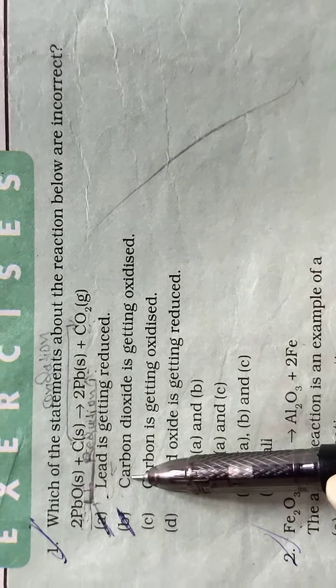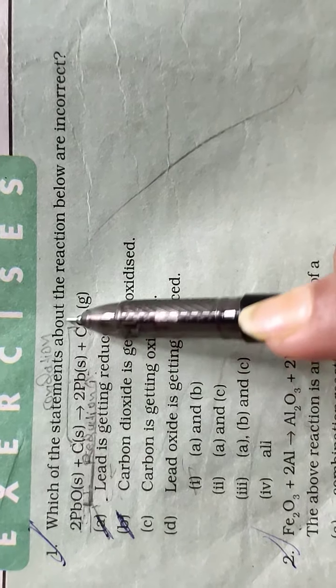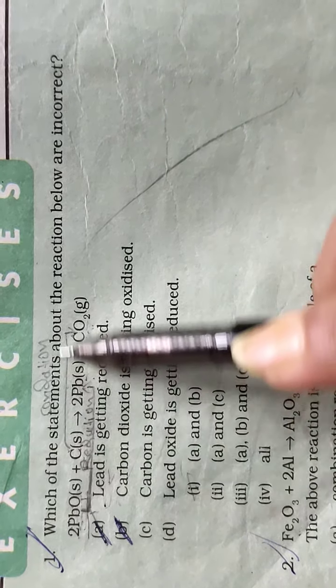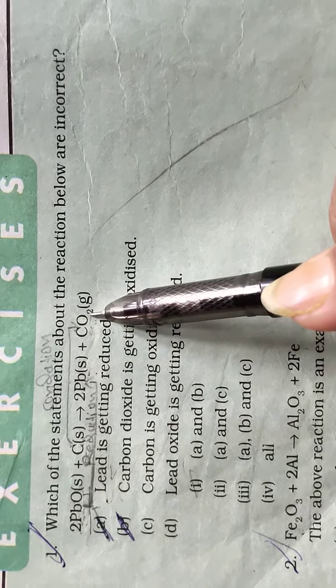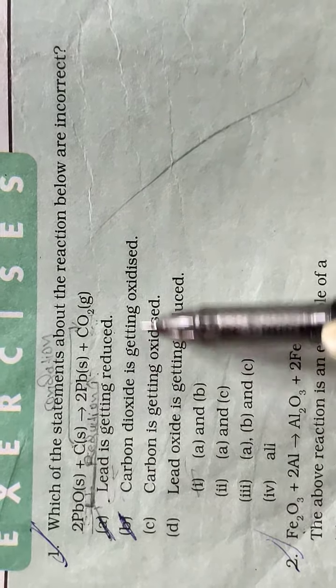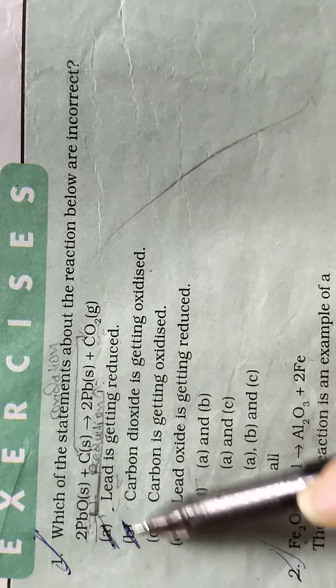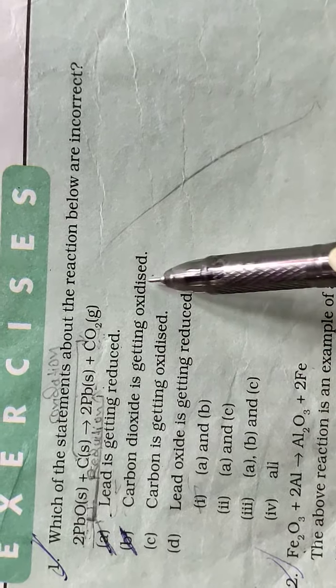Next, the second statement: carbon dioxide is getting oxidized. Here you see this is carbon, and it will get oxygen to form carbon dioxide. Whenever carbon gets oxygen and forms carbon dioxide, this reaction is an oxidation reaction. So carbon dioxide is not getting oxidized. Instead, the carbon is getting oxidized to form carbon dioxide. That is why B, this point, is also incorrect.